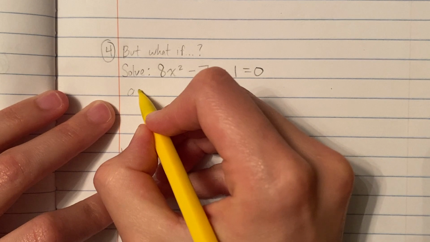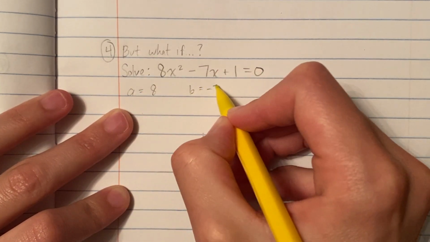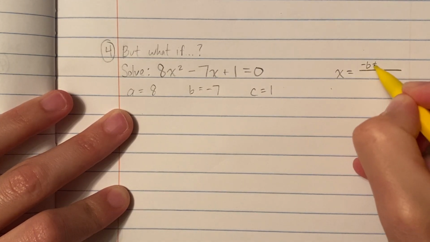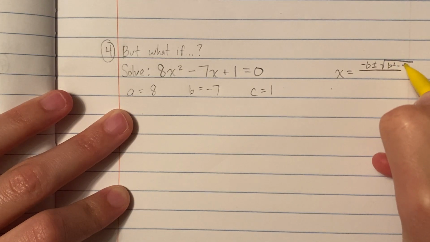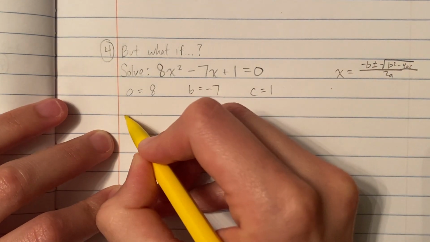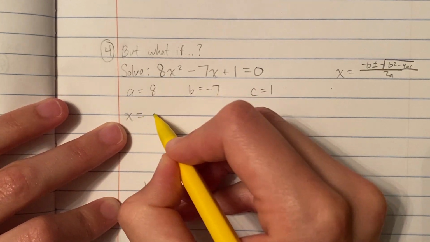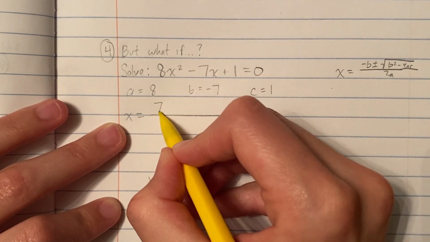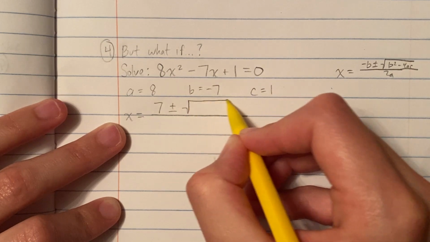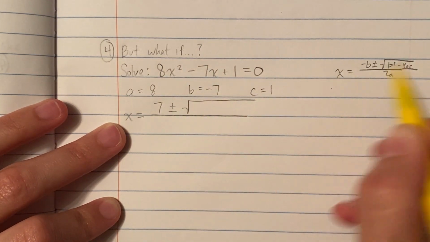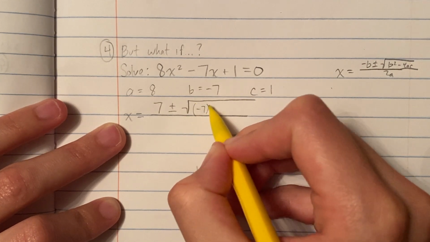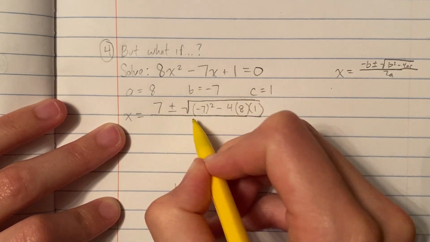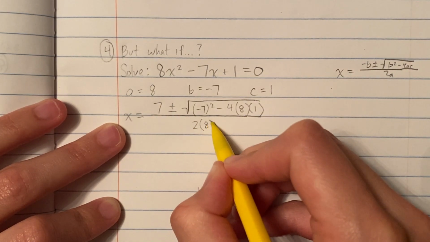Okay, so we still need to identify what A, B, and C are. And we're still going to plug into our formula, right? So it's still opposite of B, plus or minus root, B squared minus 4AC over 2A. So nothing's going to change, and you're going to see there's going to be a little bit of a difference in a moment. Okay, so opposite of B, B is negative 7, so the opposite of B is going to be positive 7, plus or minus the square root. Okay, B squared minus 4 times A times C. That's all over 2 times A.